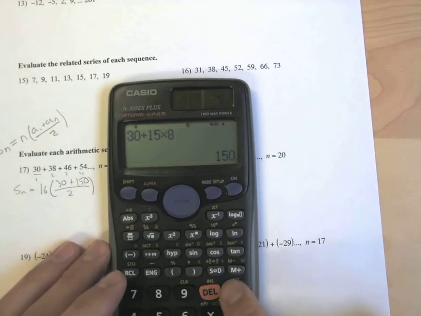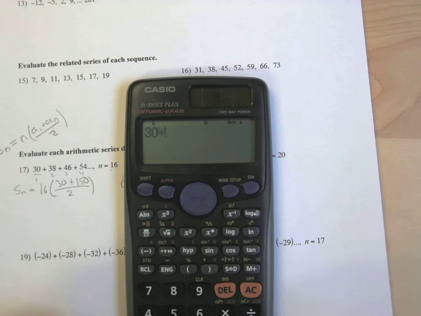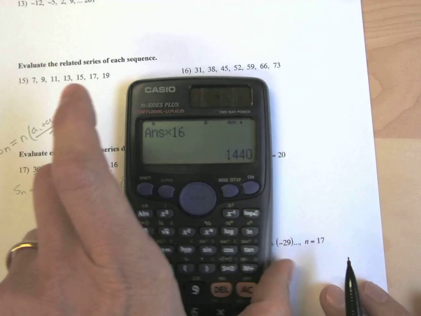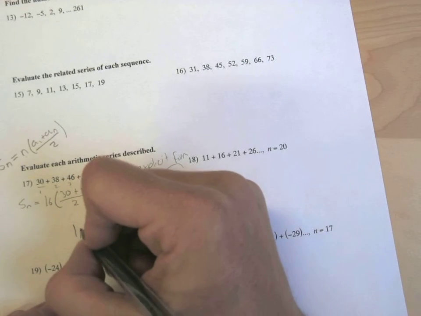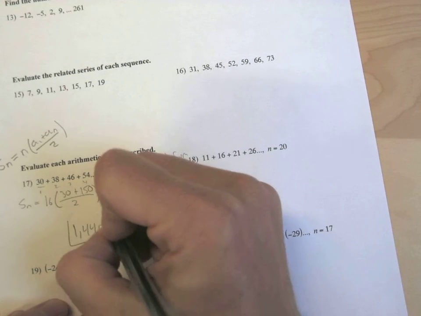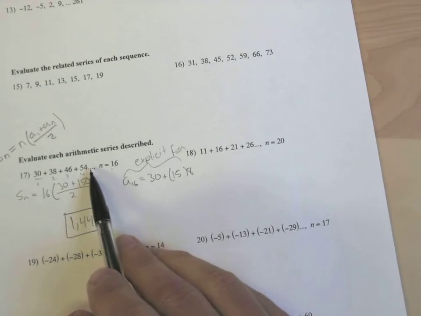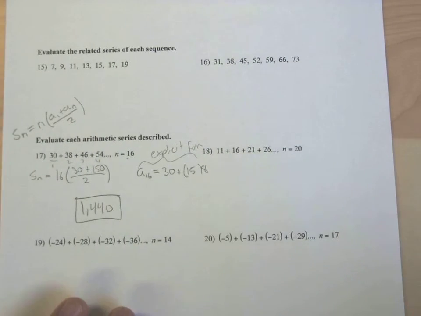Okay, so let's do that. So let's do 30 plus 150. Okay, cool, that's 180. We're going to divide that by 2. That's 90. We're going to multiply that by 16. Okay, so the sum here is 1,440, which is a lot less work than having to figure out what all the terms are and then add them all together. Okay, let's do another one.